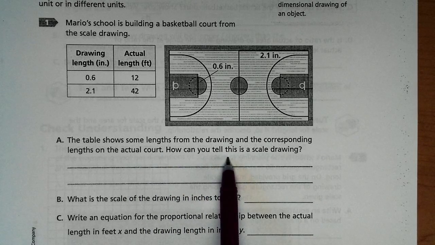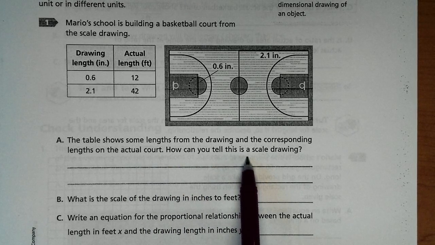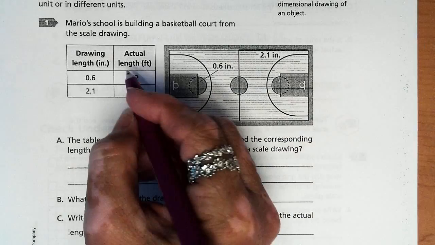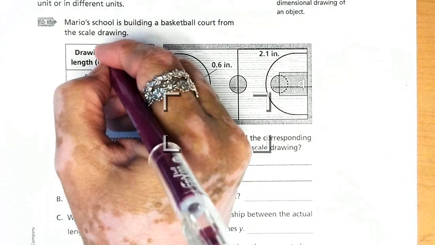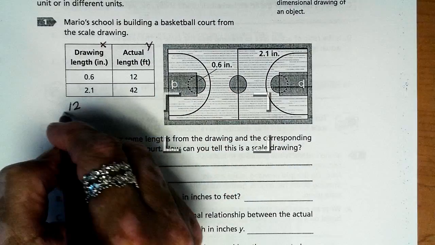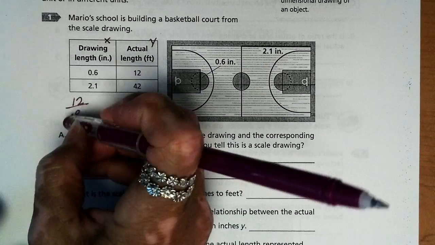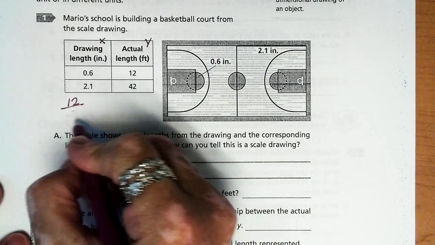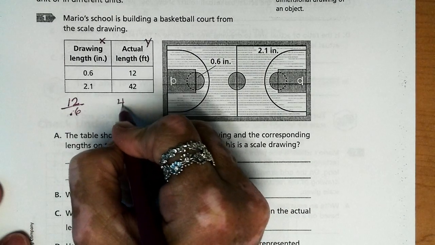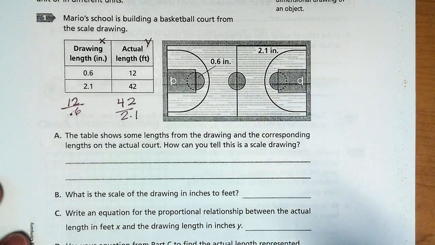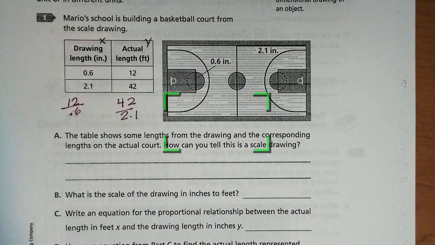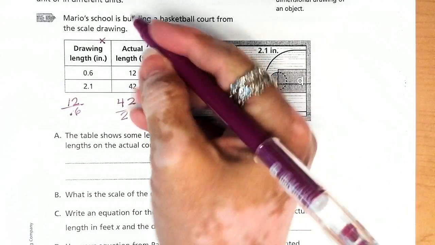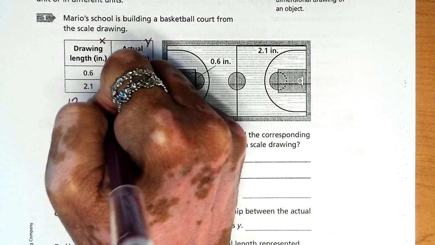How can you tell this is a scale drawing? Well, let's look at the ratios. Remember, this is x and this is y. If I do y divided by x, do I get the same ratio? If I do 12 divided by 6/10, I get 20.